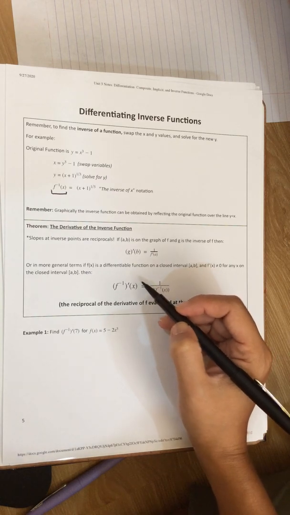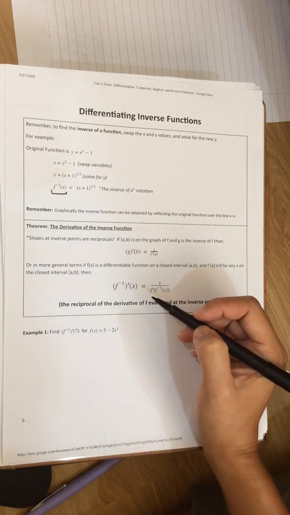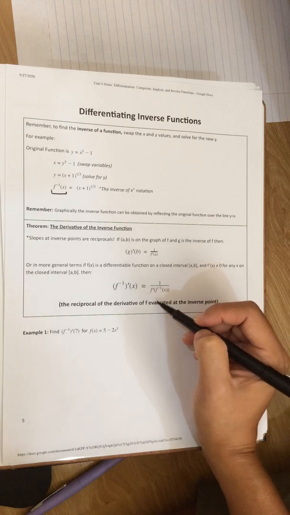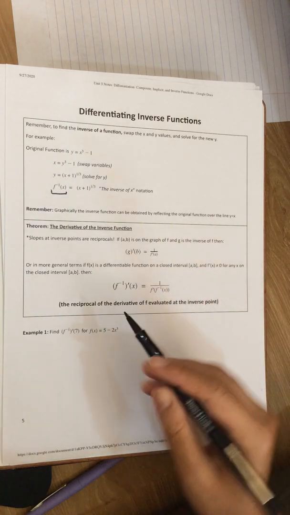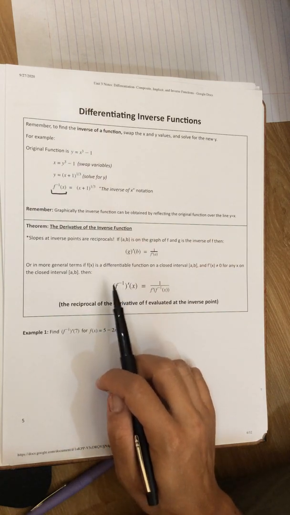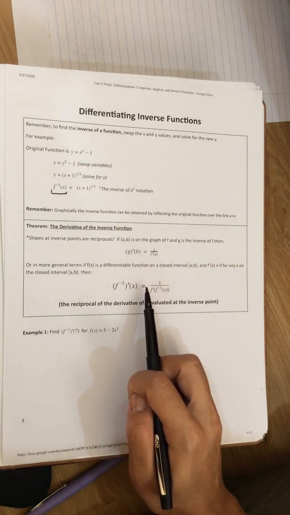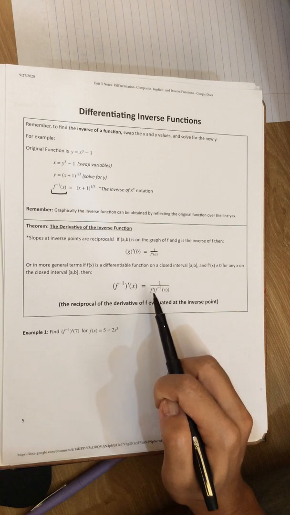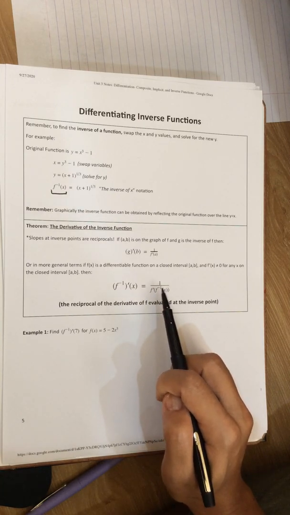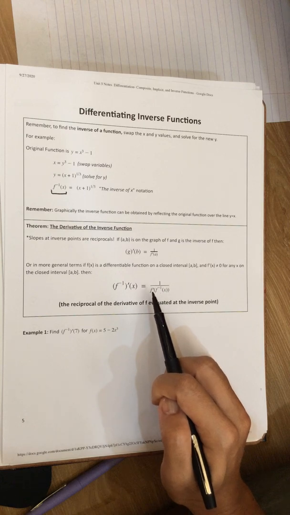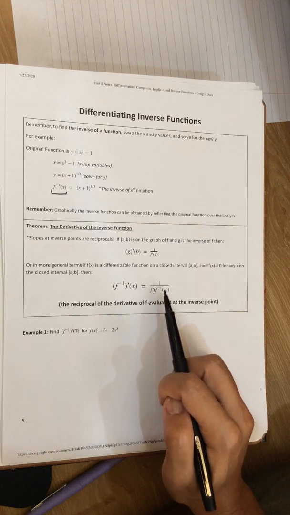Another way we can talk about it is with the inverse notation. The derivative of the inverse of x can be found by 1 over the derivative of f evaluated at the inverse: 1 over f prime of f inverse of x.